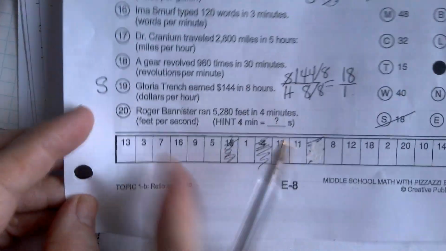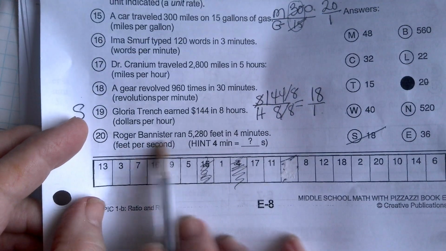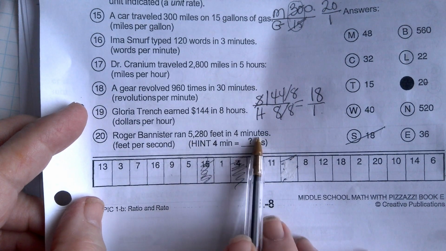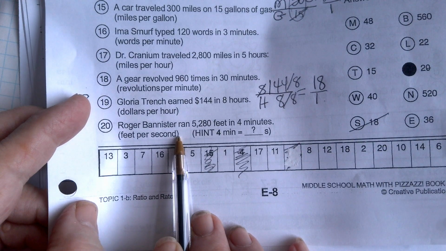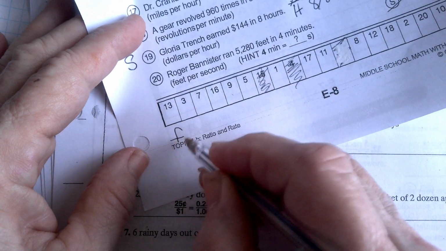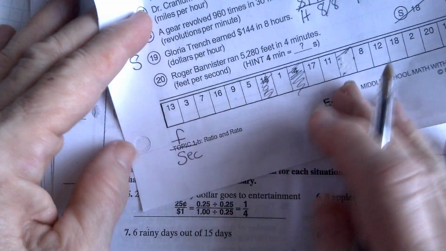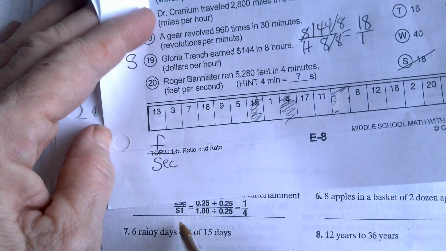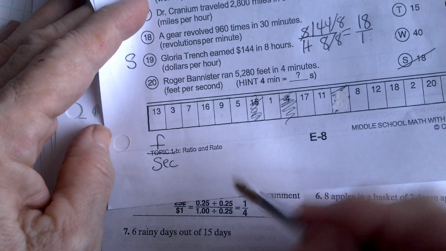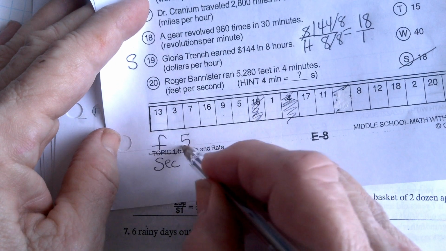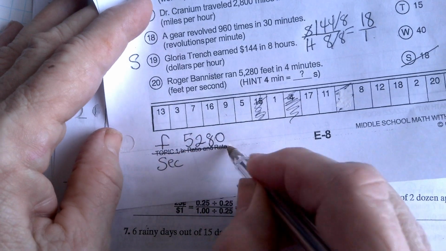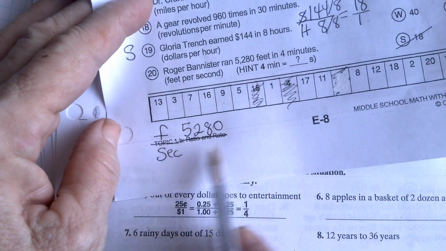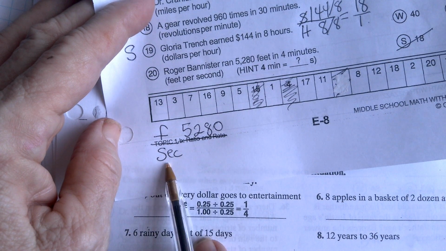Wait for this one. It says, this guy ran this many feet in 4 minutes, but they want your answer in feet per second. So I'm going to put that one, that's a big number, down here. So feet per second. Okay. Do I know the number of feet he ran? Yes. The number of feet is 5,280. But can I put 4 minutes here when they want it in seconds?